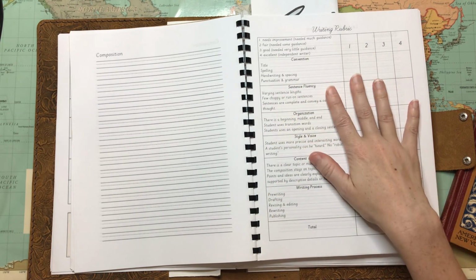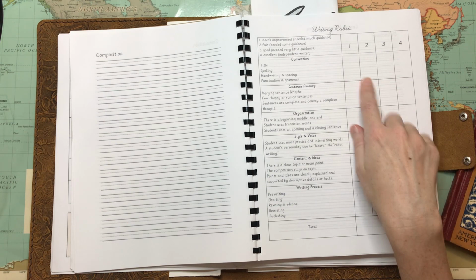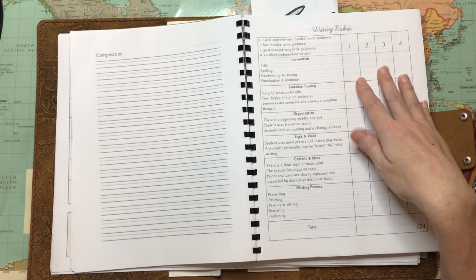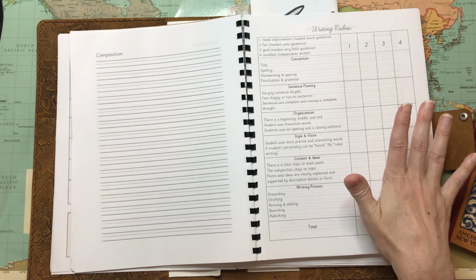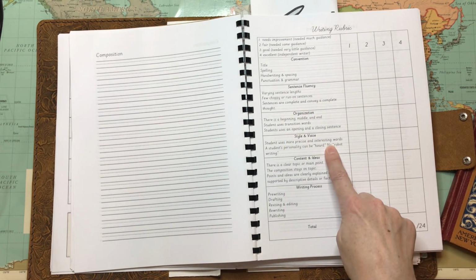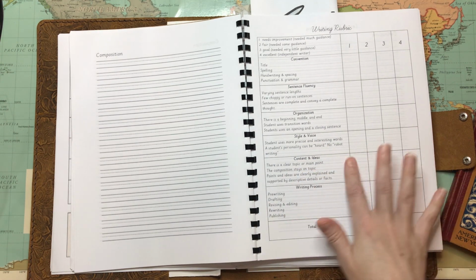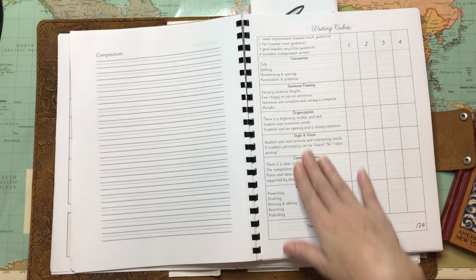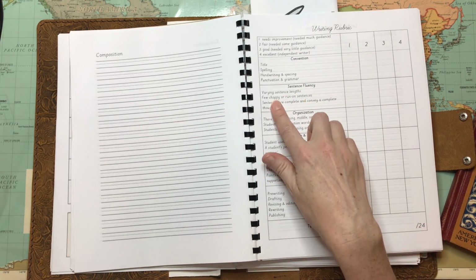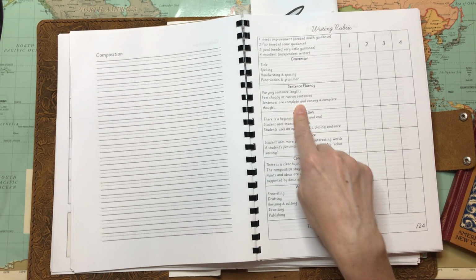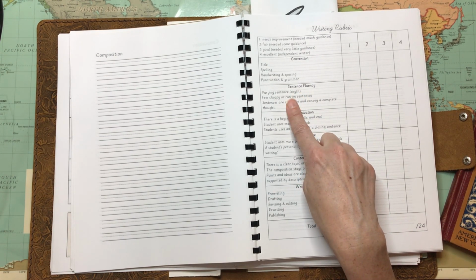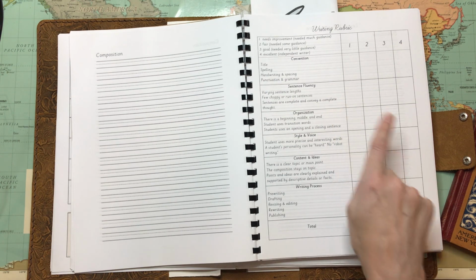In the beginning, expect everything to score low, right? Probably everything's going to be ones and twos. Let's say you see that they really need help on sentence fluency, organization, style and voice, maybe the content ideas is okay. Let's say they got their conventions pretty much down, but everything else was really poor. You're just going to tell them, don't worry about it. We're just going to really focus on your sentence fluency in the next composition.